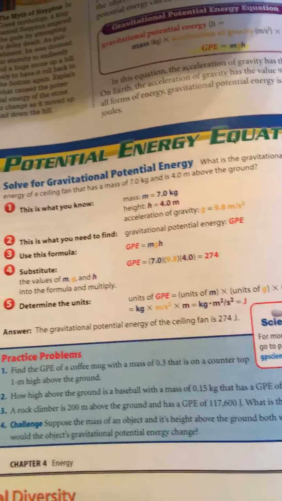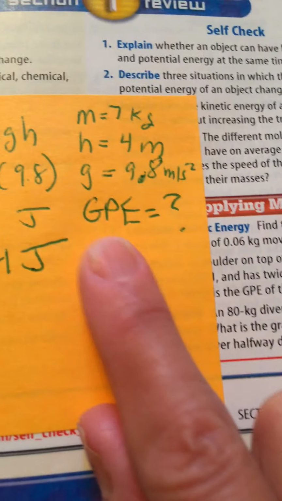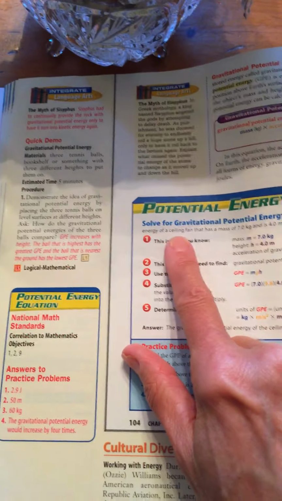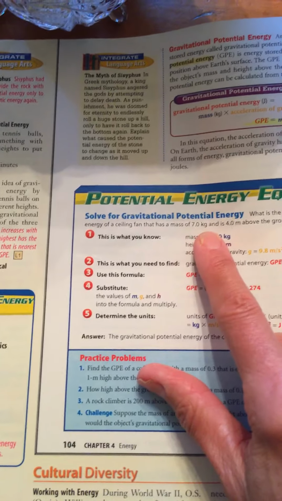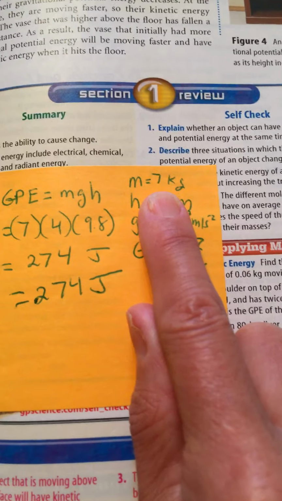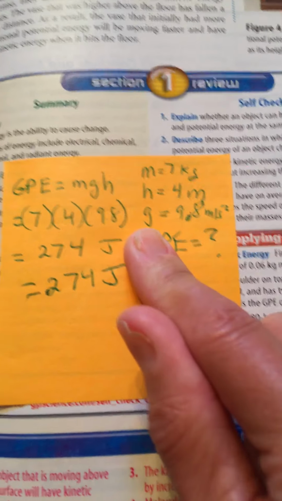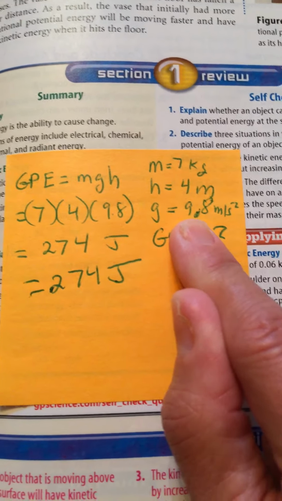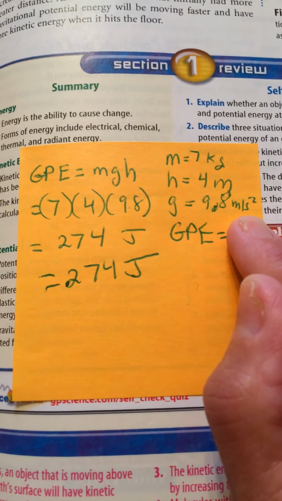It's on the next page, and this one is our potential energy. So first of all, we're going to read the problem and get rid of the words. What is the gravitational potential energy? So I'm going to put that down first with my question mark. For a ceiling fan that has a mass, do we care it's a ceiling fan? No. It has a mass of 7 kilograms. So I'm going to write down 7 kilograms for the mass, and is 4 meters above the ground. So my height is 4 meters. And the G in this is gravity, and it's a constant. It's 9.8 meters per second squared.